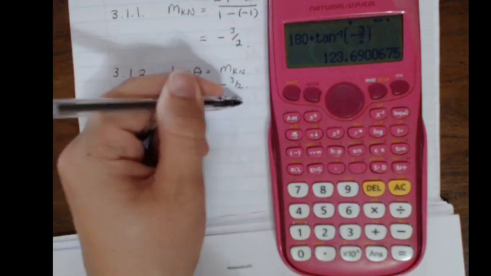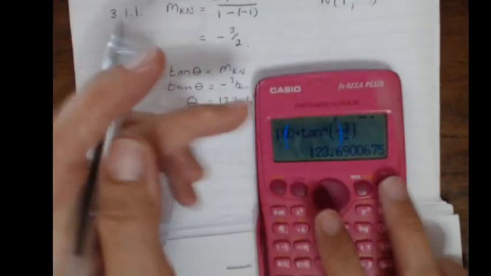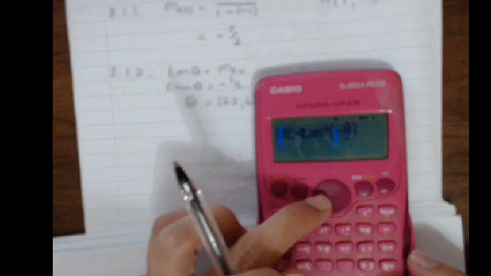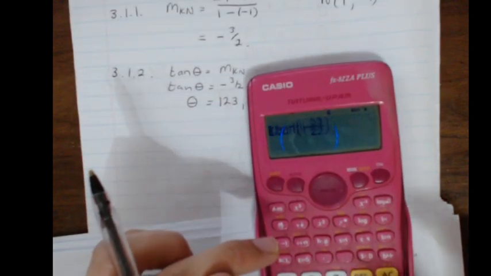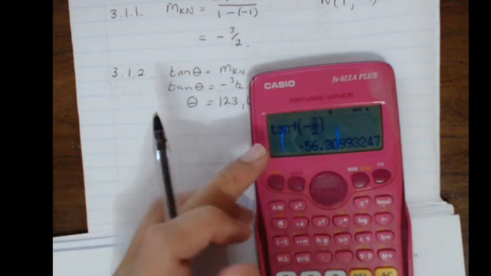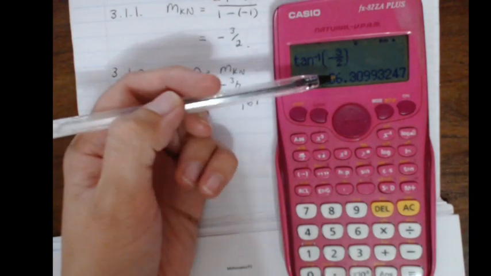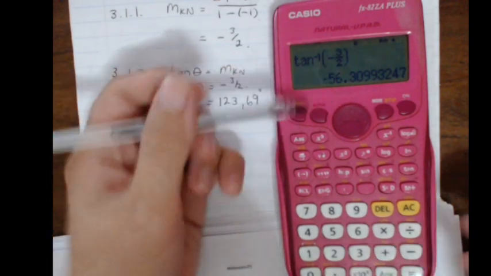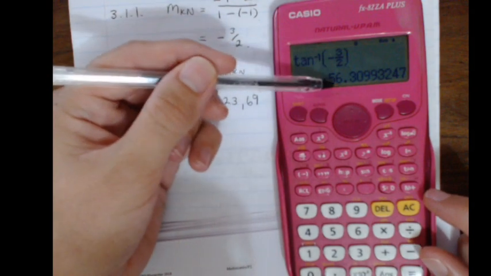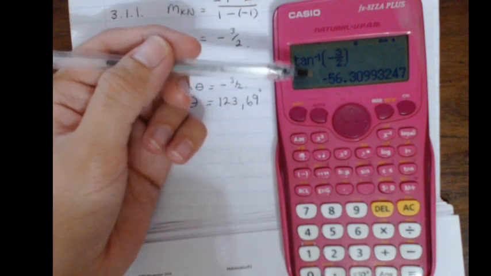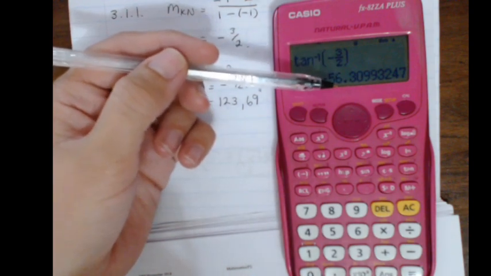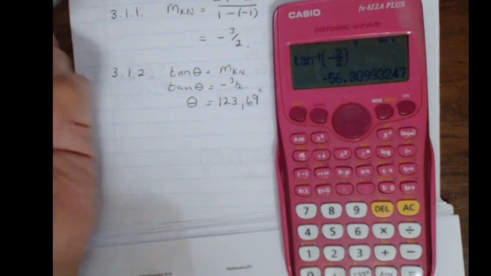Just know that you're going to have an obtuse angle, not a sharp angle. Without that plus 180, you should get a negative angle, -56, which does not make sense as an inclination, but that's the acute angle size that you must subtract from 180 to get the obtuse angle.